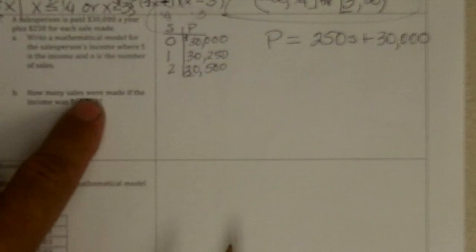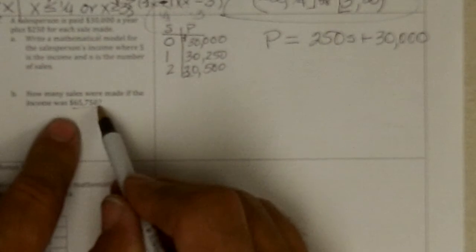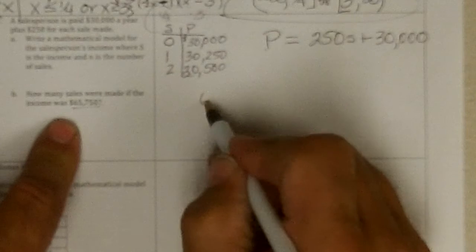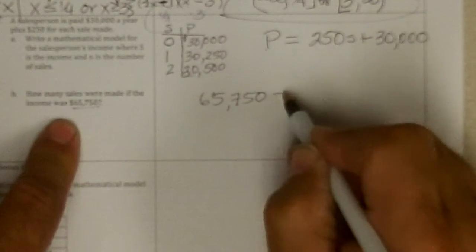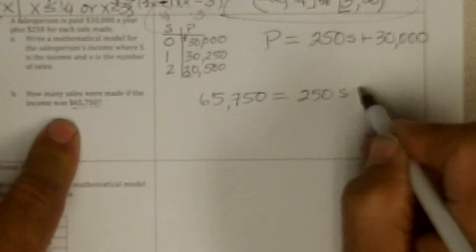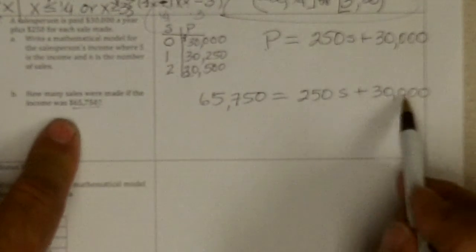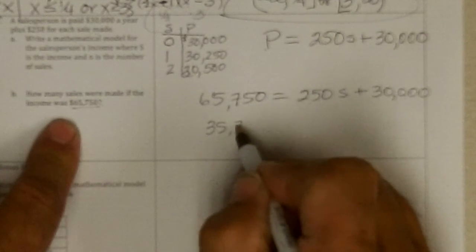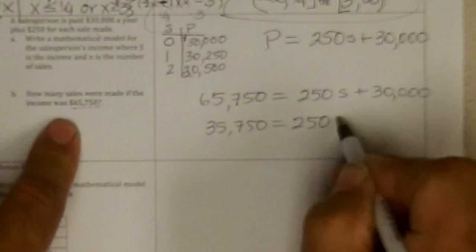How many sales were made if the income was $65,750? So we would put that income there. $65,750 is equal to $250 per sale plus the $30,000 that they get as a salary. And if you subtract that from there, you get 35,750 is 250 times the number of sales.